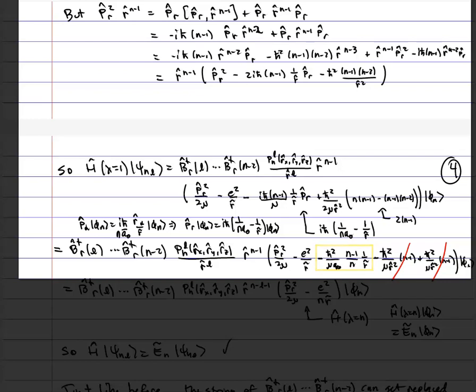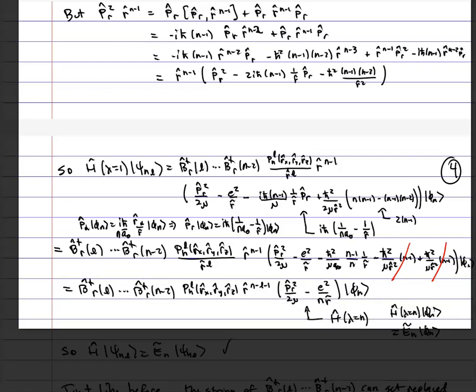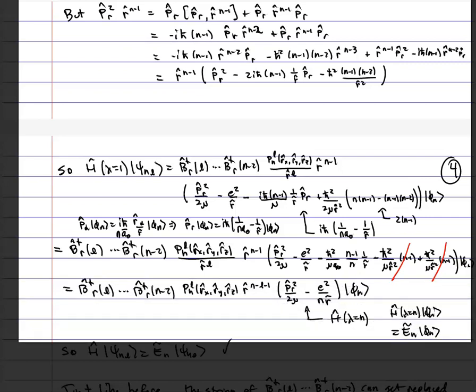H bar squared over mu a0, that's just equal to e squared. And if I add those terms together, the e squared over r terms together, it becomes minus e squared over n r hat. And that is H of lambda equals n. And the state phi n is an eigenstate of H of lambda equals n, and it has an energy E n tilde given by minus 1/2 e squared over a0 divided by n squared.